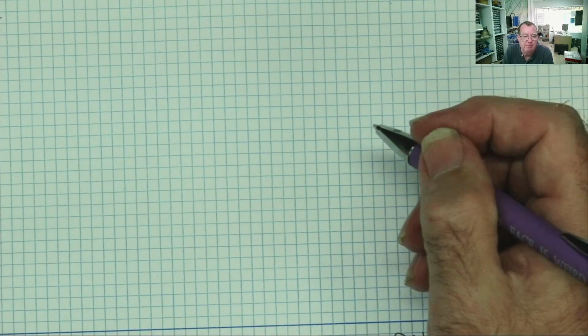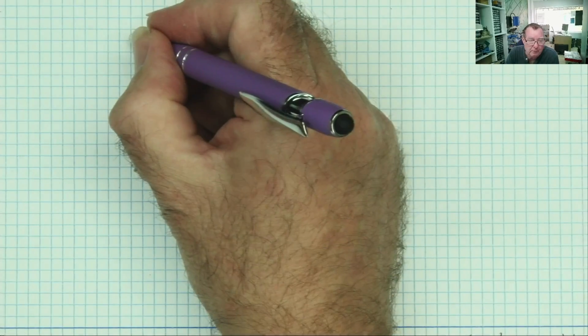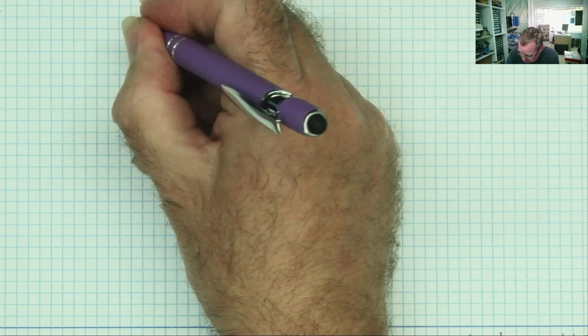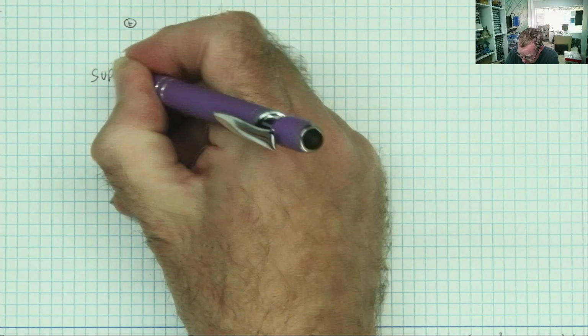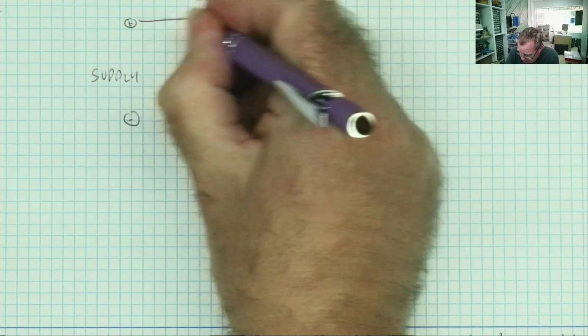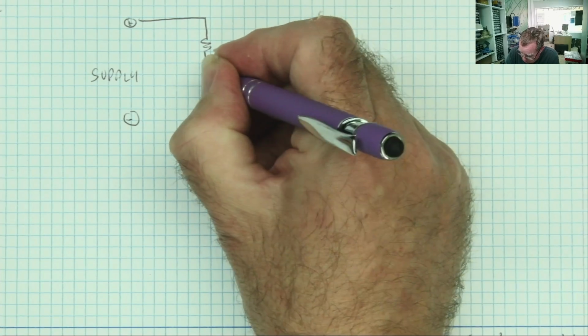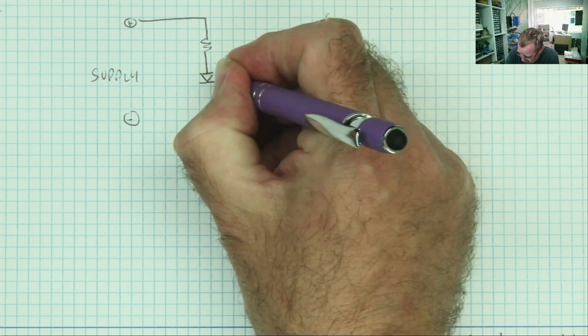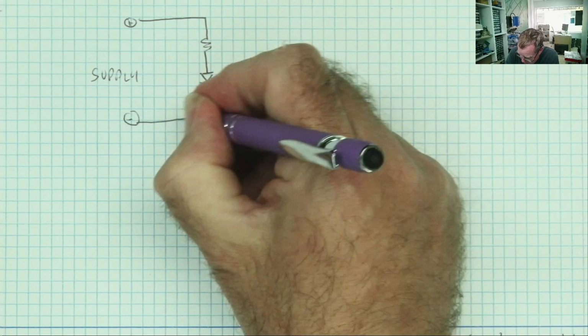So Kirchhoff's voltage law. This is very simple, to be quite honest. In any circuit, we have one or more power supplies. And here we have various components. We can play with what I was playing with the other day. A couple of LEDs.